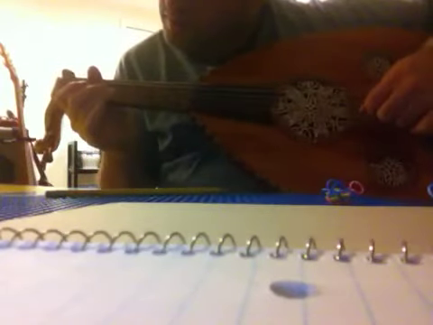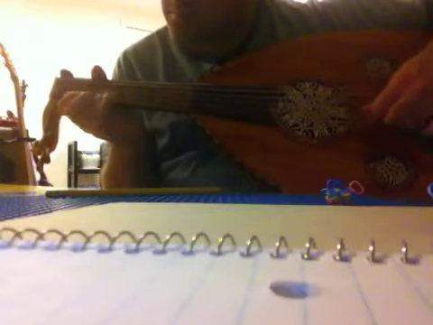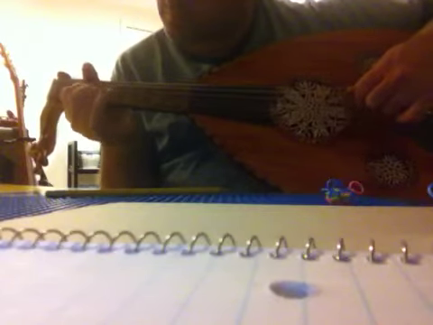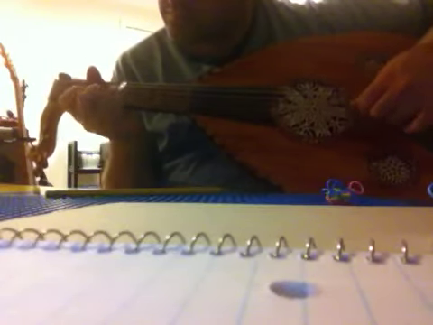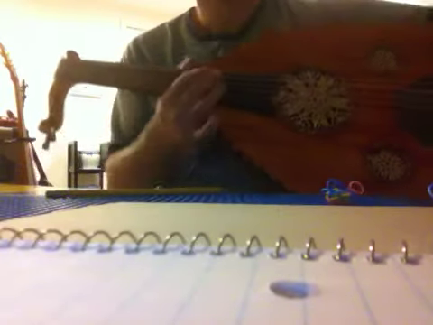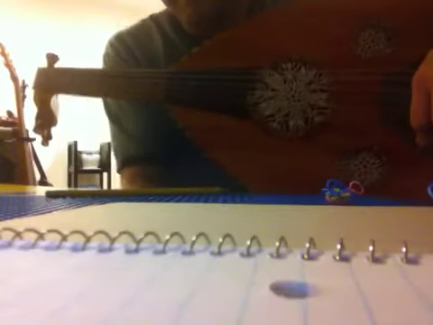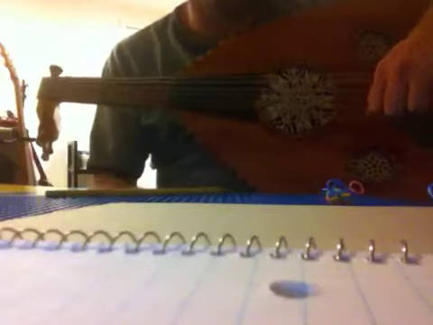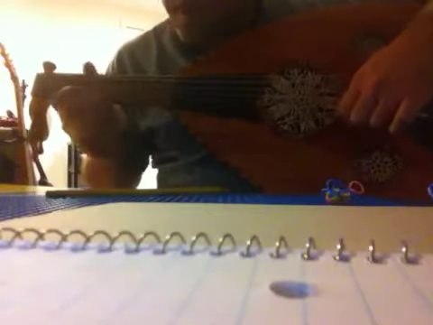Okay, so what I've basically said so far, I call them quarter tones, but it's not really taking the 12 notes and cutting them in half.